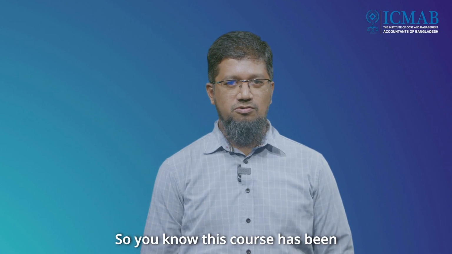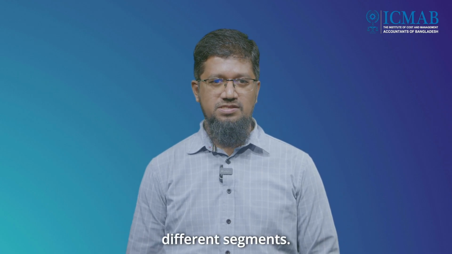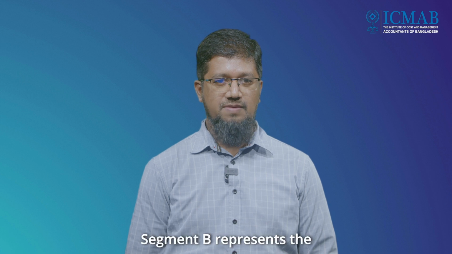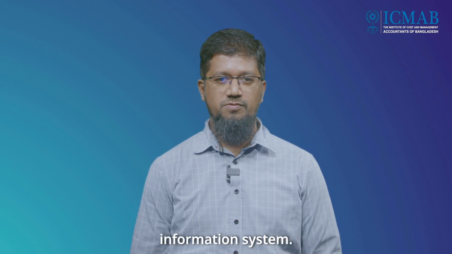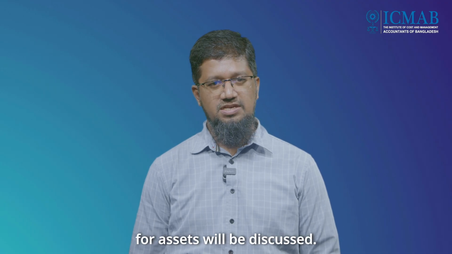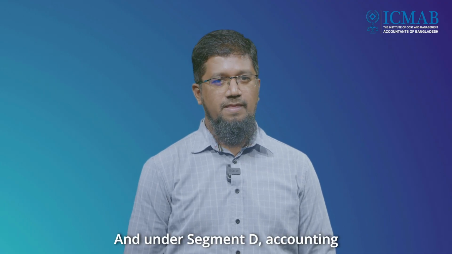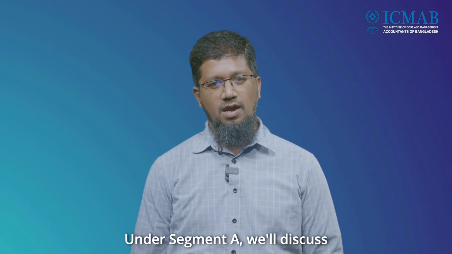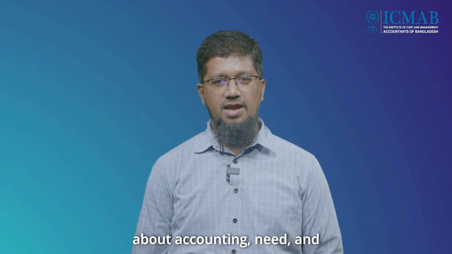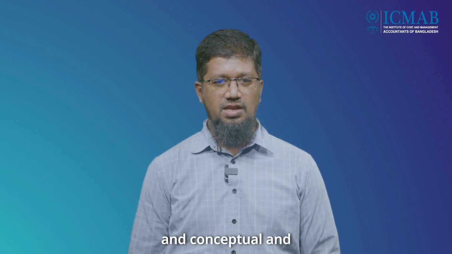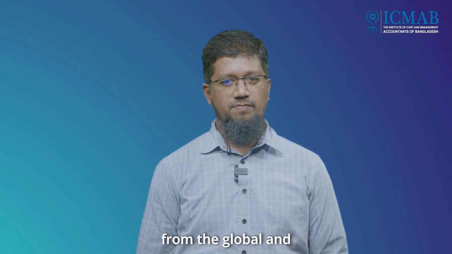So this course has been designed under 4 different segments. Segment A represents the accounting framework. Segment B represents the accounting as an information system. Under segment C, accounting system for assets will be discussed, and under segment D, accounting for single entities will be shared with you. Under segment A, we will discuss accounting, need and users of accounting information, and conceptual and regulatory framework of accounting from the global and local perspective.